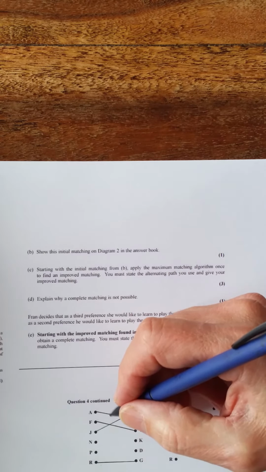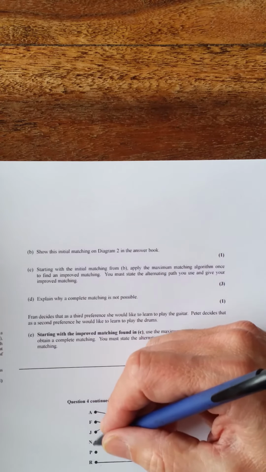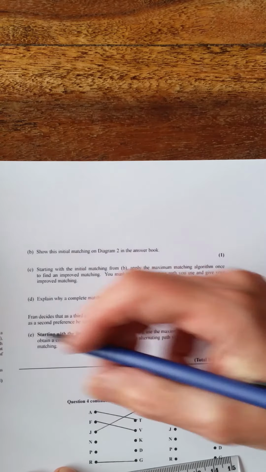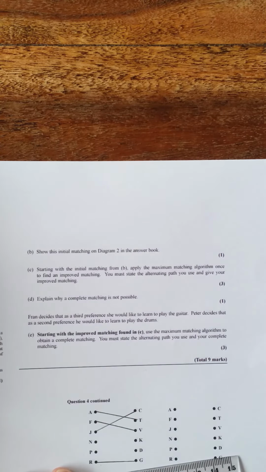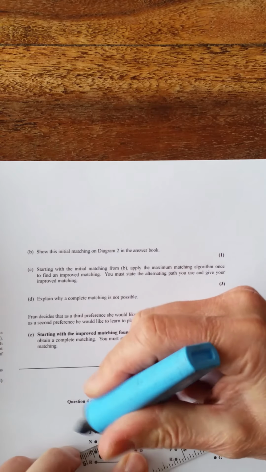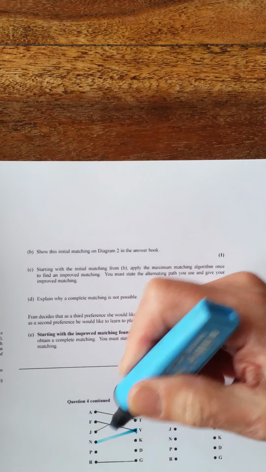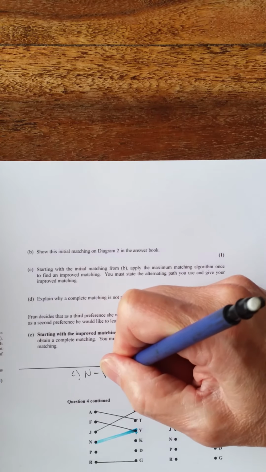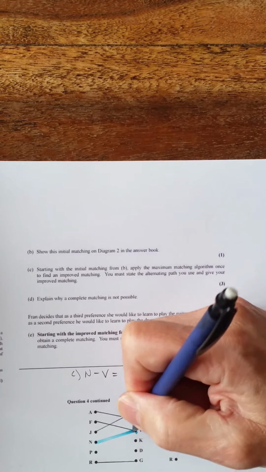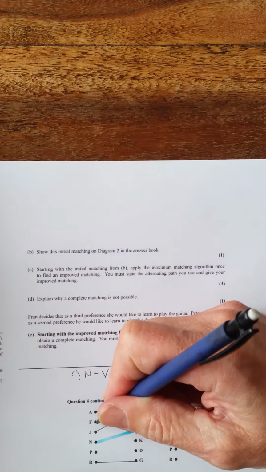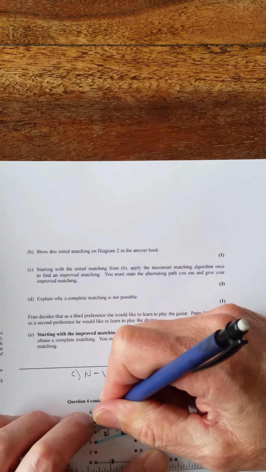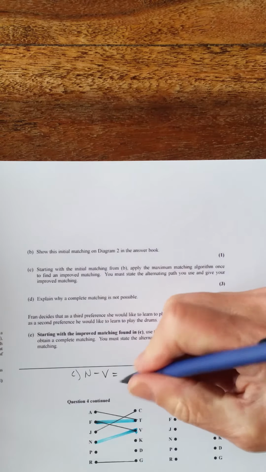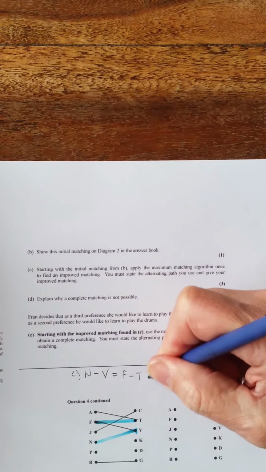Right, what you do is you start with someone who's not matched on the left hand side, so N or P. I'll just start with N, Ned. So let's have a look. Ned's preference was V, so I'll use a different colour here. Ned's first preference was violin. So we'll get this. It's part C, N dash V equals. Now Fran went to V, but she can also do T, trumpet. So Fran dash trumpet equals.